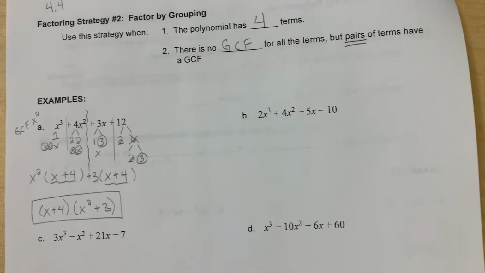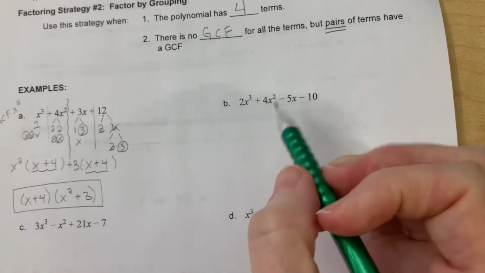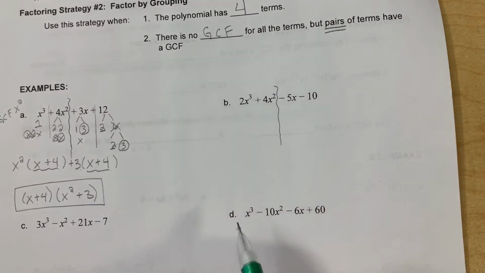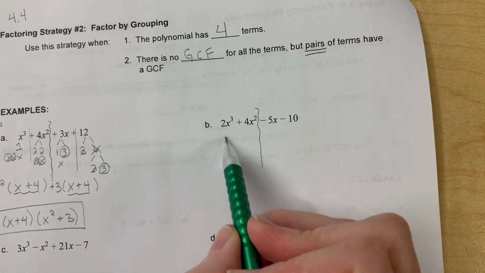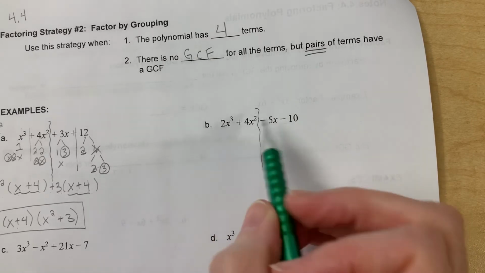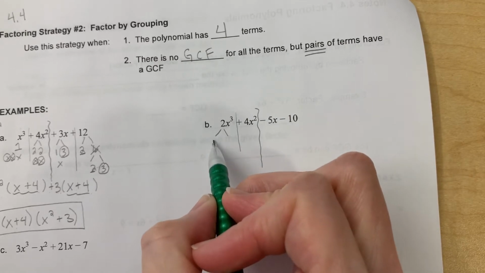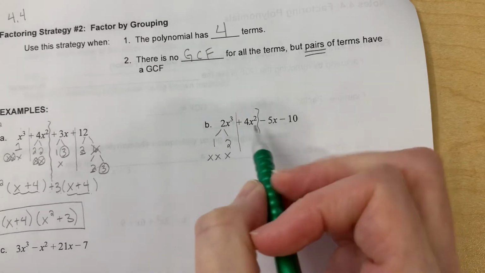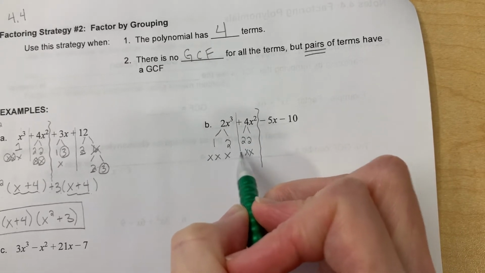Let's take a look at another one. This one's got some negatives, so we have to be careful with the negatives. So again, draw your squiggly line and split this in half. We're going to factor a greatest common factor out of these 2 terms, the front half, and a greatest common factor out of the back half. So let's start by doing our tree. 2 trees into 1 times 2, and I have 3 x's. 4 trees into 2 times 2, and I have 2 x's.